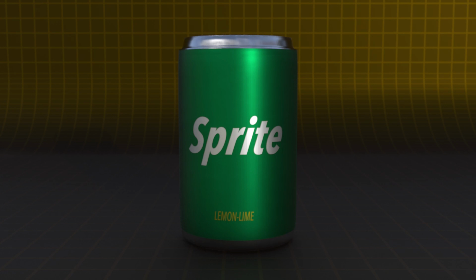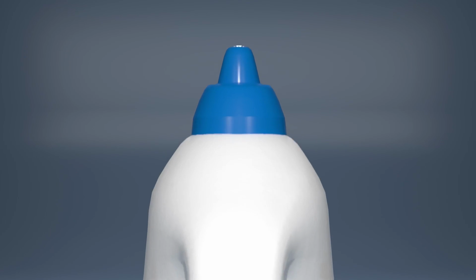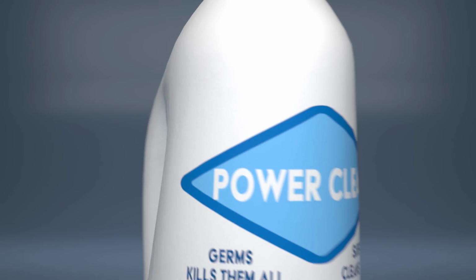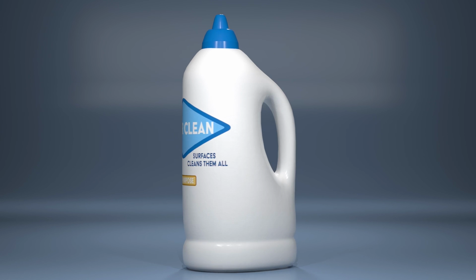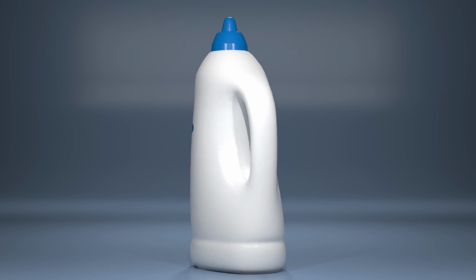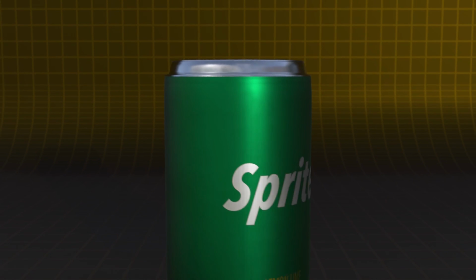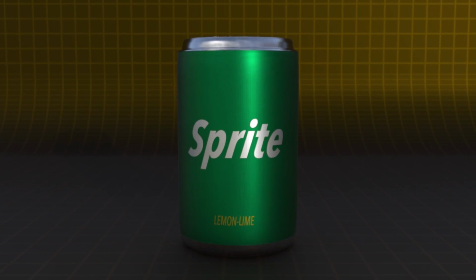I'm going to take a look at creating a couple of materials using the material designer. We'll create a plastic material for this cleaner bottle, as well as an aluminum metal for this soda can. We'll create the material and then also add in the logos. I'm going to start off by creating the materials first.